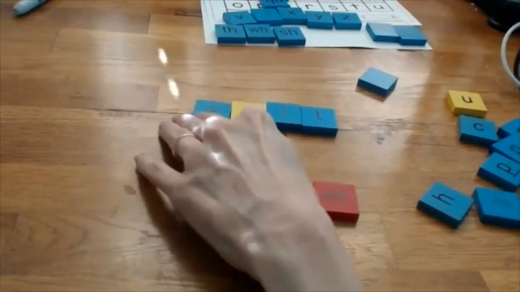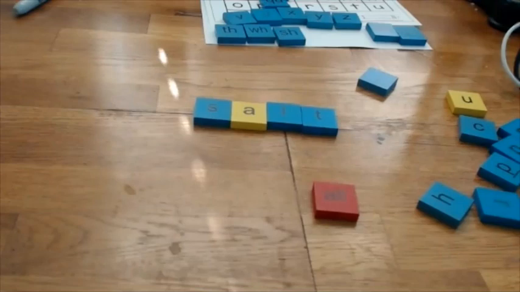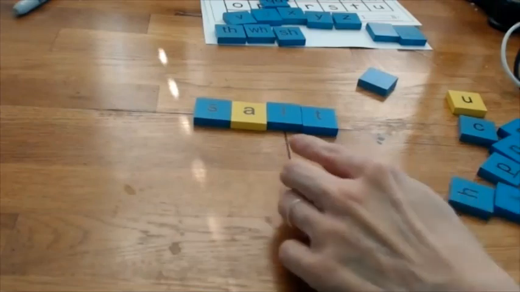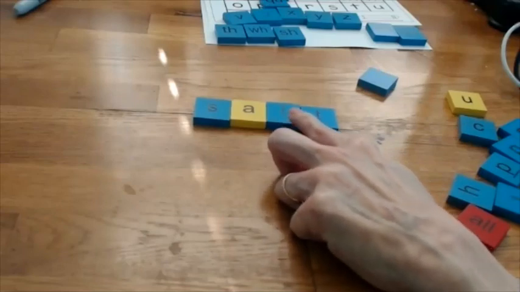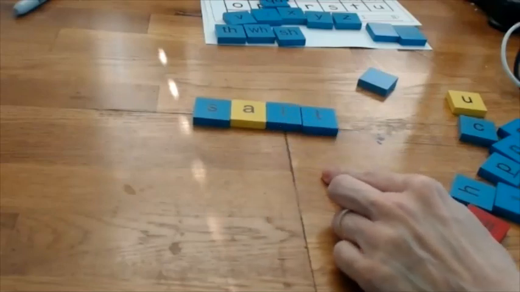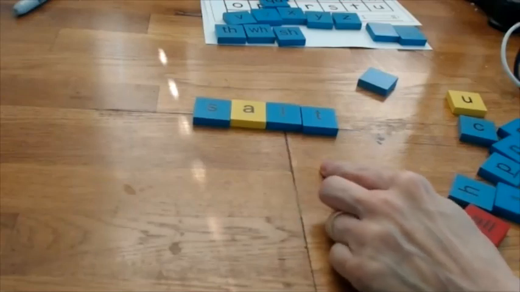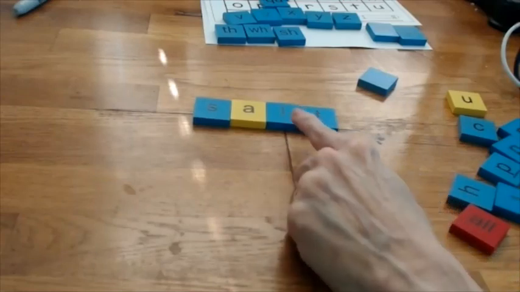What is that word? Salt. Salt, it is. And when we have all in the middle of a word, how many L's does all have in the middle of a word? Just one. So if we have all in the middle of a word, then we just have one L.